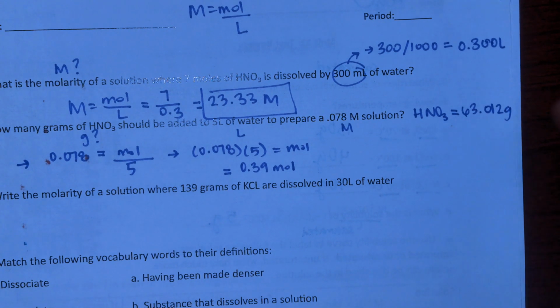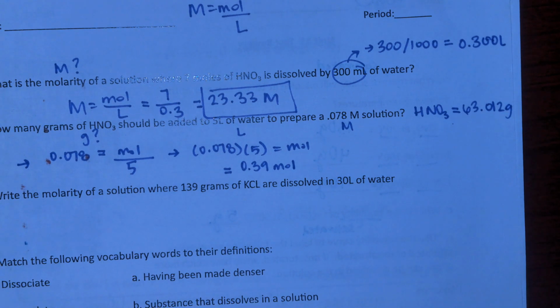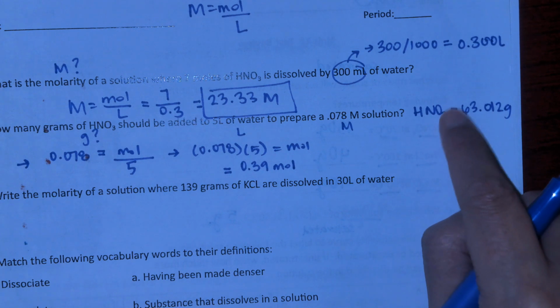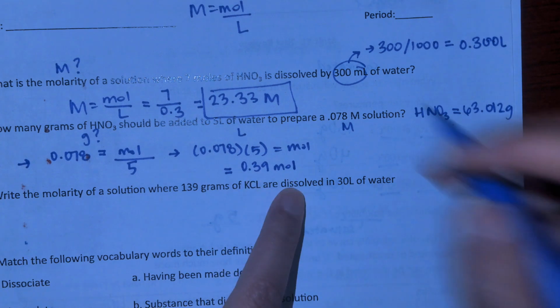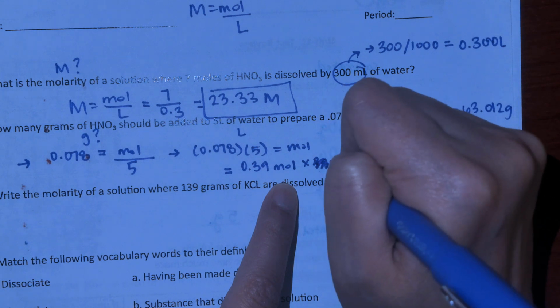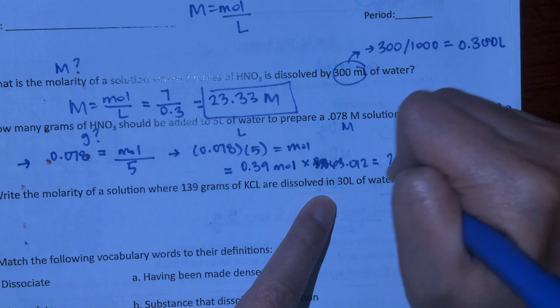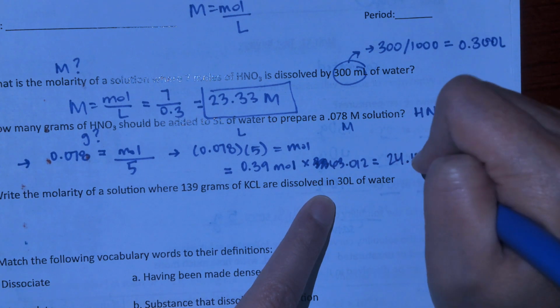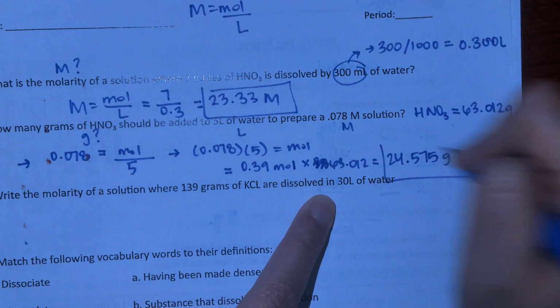Make sure you do this right, because again, with the test being multiple choice, if you do the mass wrong, and then you obviously don't find your answer in your answer choices, you did something wrong. So you gotta be careful, okay? Especially the 3 O's. A lot of students forget that. Okay, so now we just do 0.39 moles times 63.012. That should equal 24.575 grams of HNO3. That is my final answer.